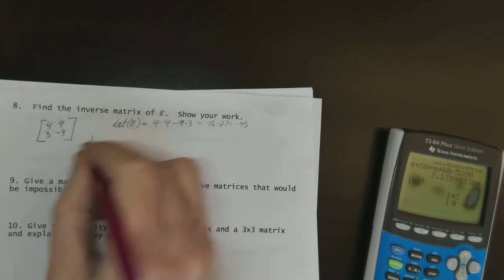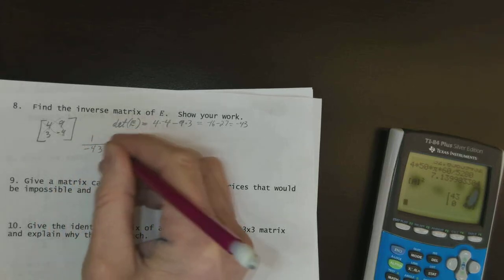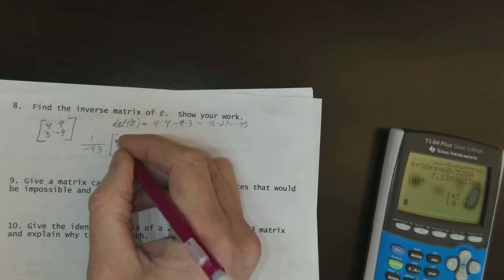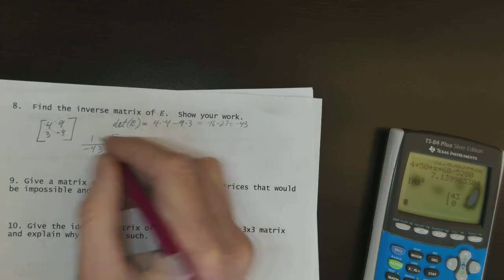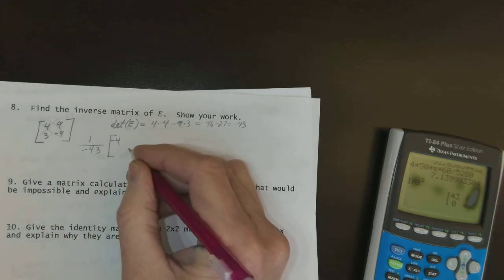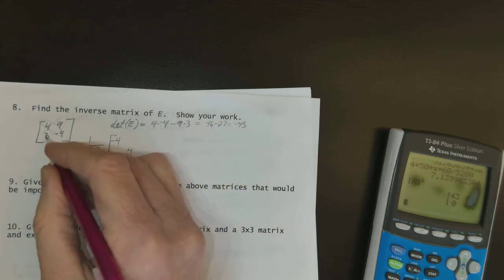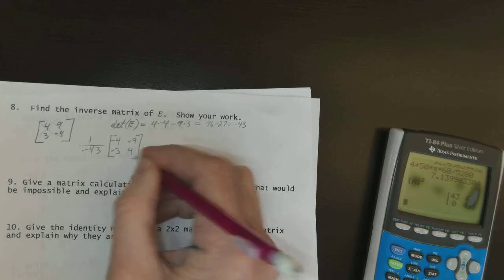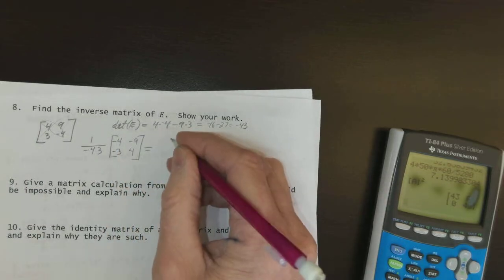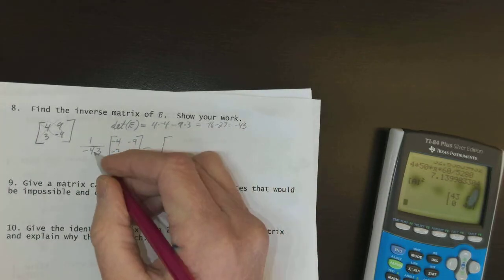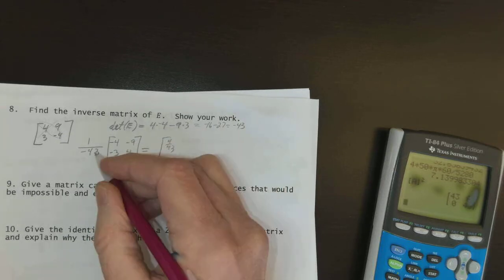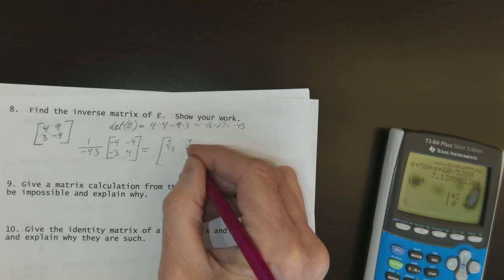So we go 1 over the determinant, 1 over negative 43, times this matrix here, which is, I switch these two, negative 4 and 4, and I change the sign of these two. That's negative 3 here, that's negative 9 here. And then I'm going to write it with fractions. Negative 4 over negative 43 is positive 4 43rds. Negative 9 over negative 43 is 9 43rds.